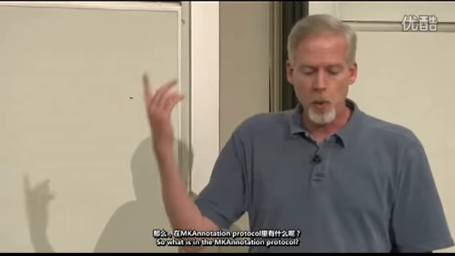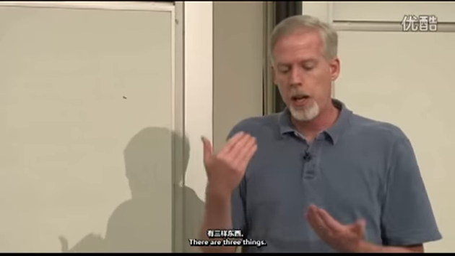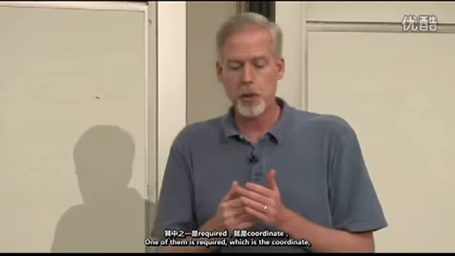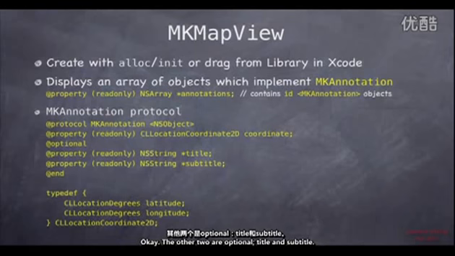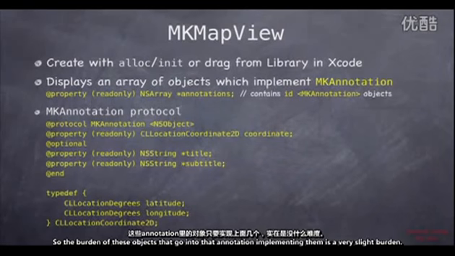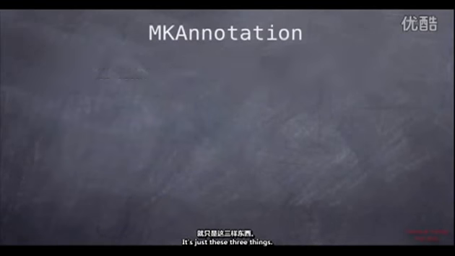So what is in the MK annotation protocol? There are three things. One of them is required, which is the coordinate. And that's just a CL location coordinate 2D, which we saw a few slides ago, which is just latitude and longitude. The other two are optional, title and subtitle. Simple as that. That's all there is to it. So the burden of implementing them for objects that go into that annotation is very slight. It's just these three things.